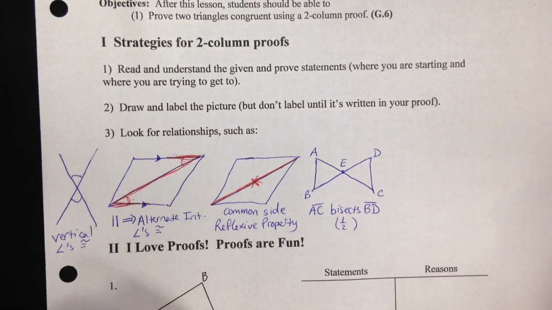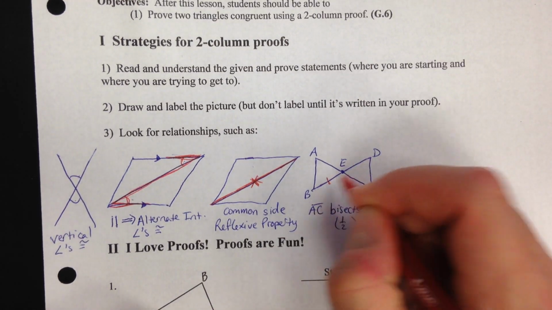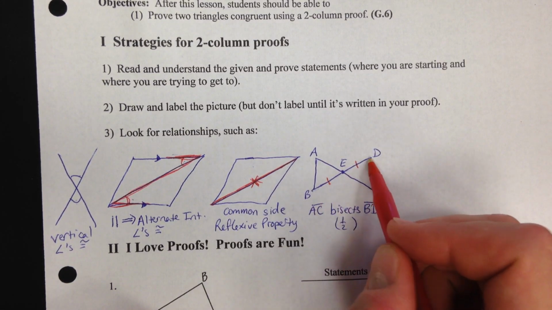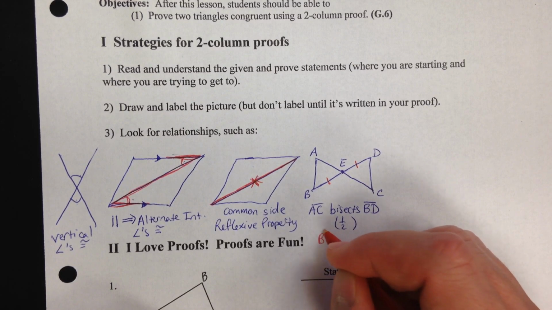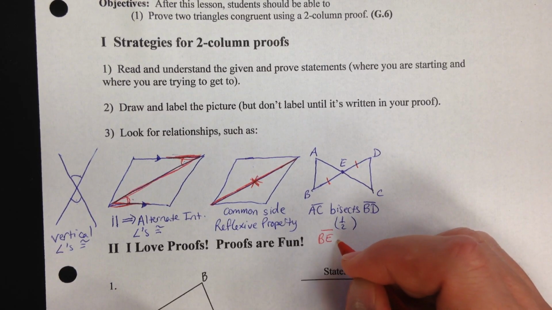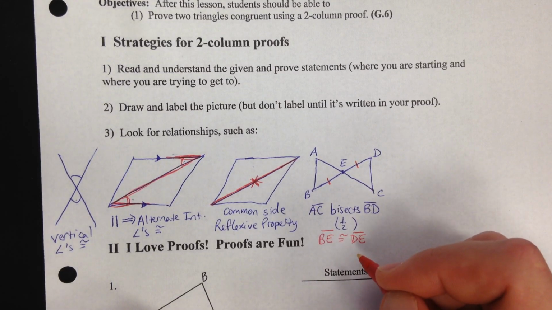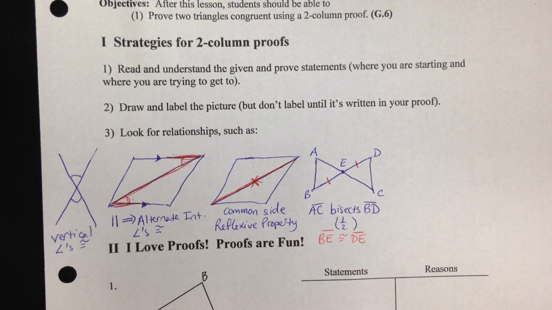Bisect means to cut in half. Well, if BD gets bisected, then I can say, first of all, E is the midpoint of BD, but I can conclude, therefore, that segment BE is congruent to segment DE. And the reason is because of the word bisect. It's a segment bisector, okay?